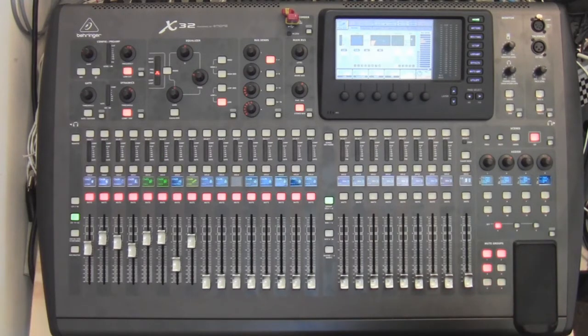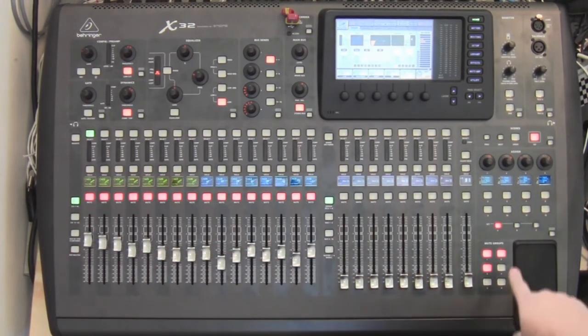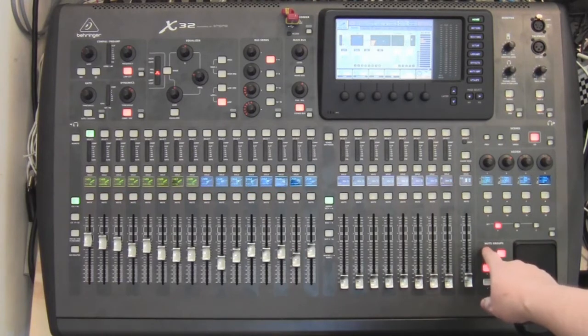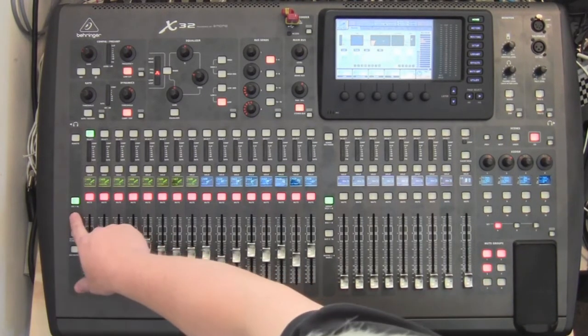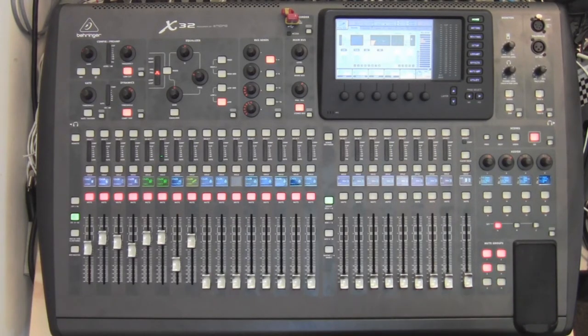Okay, so that's how mute groups 1, 2, and 3 work. Mute group 1 is on the first layer with the praise team, and it's all of them, 1 through 16. Second layer is mute group 2, which is the speaking mics, the 2 wireless mics, the lectern, and Janet's announcements mic. And mute group 3 is the choir mics and the grand piano. So choir mics and grand piano are on mute group 3. That's how we have mute groups set up as of January of 2014.